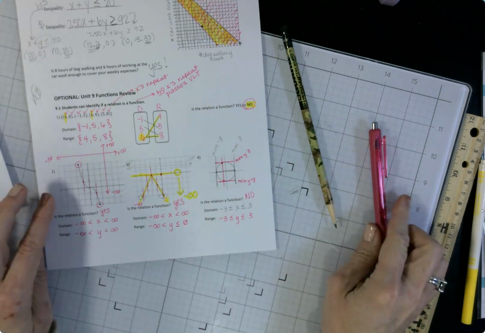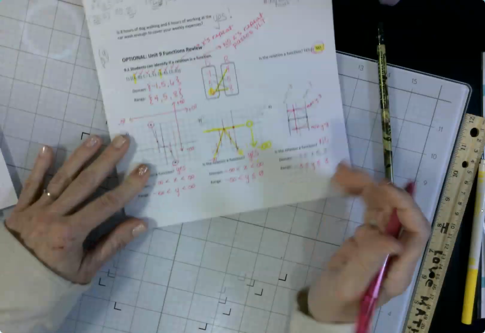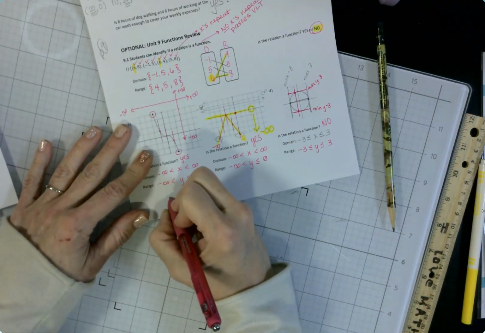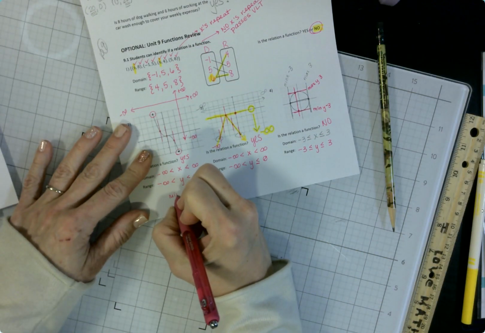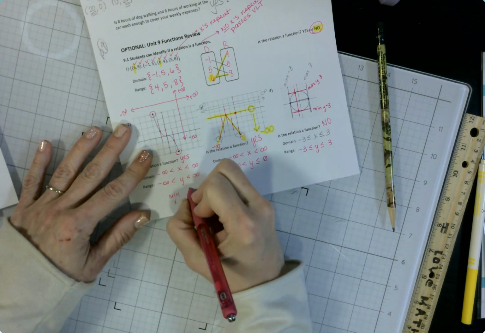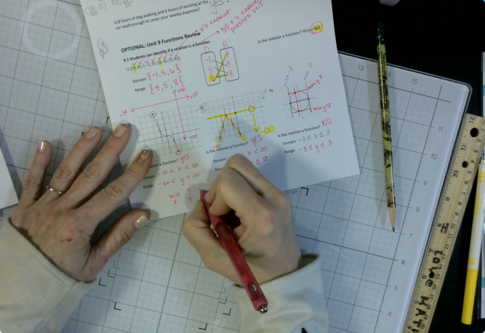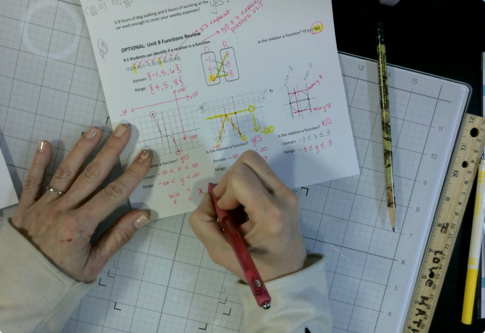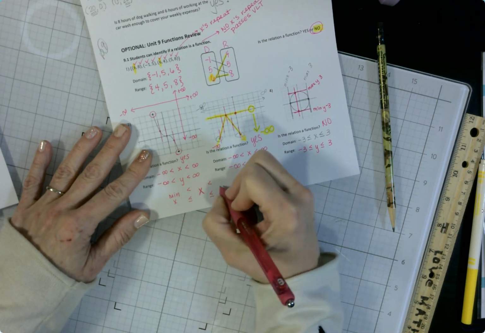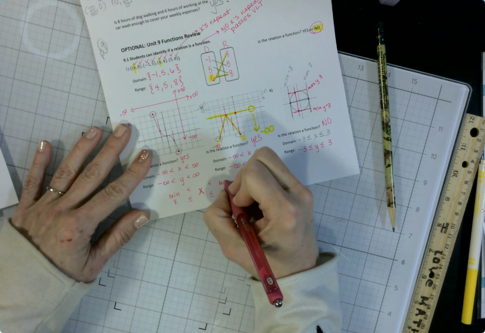Okay? So something I want you to keep in mind when we're talking about domain and range is, your minimum x value, and then you're going to need your sign, and then the x, you got to write that letter, and then you need your sign again, and then you want your maximum x value.